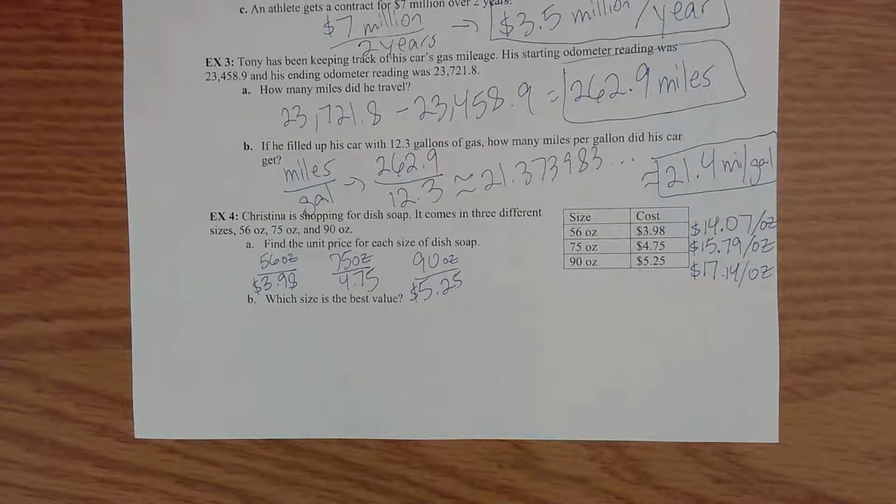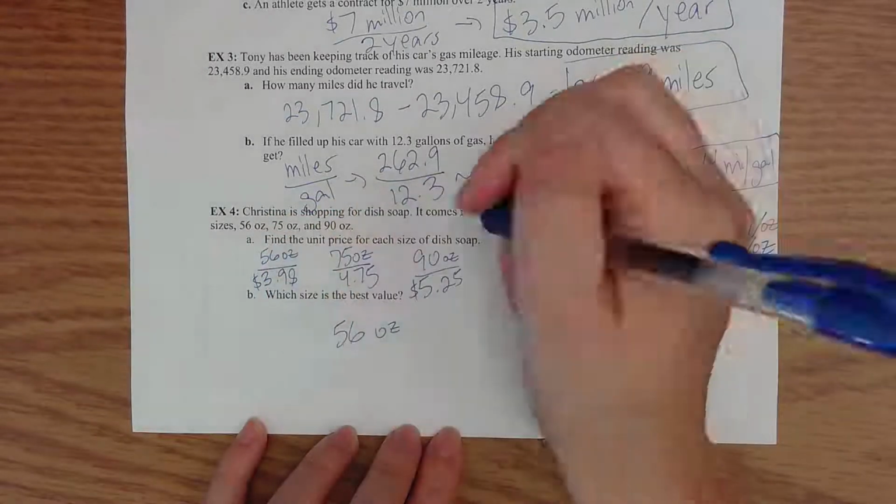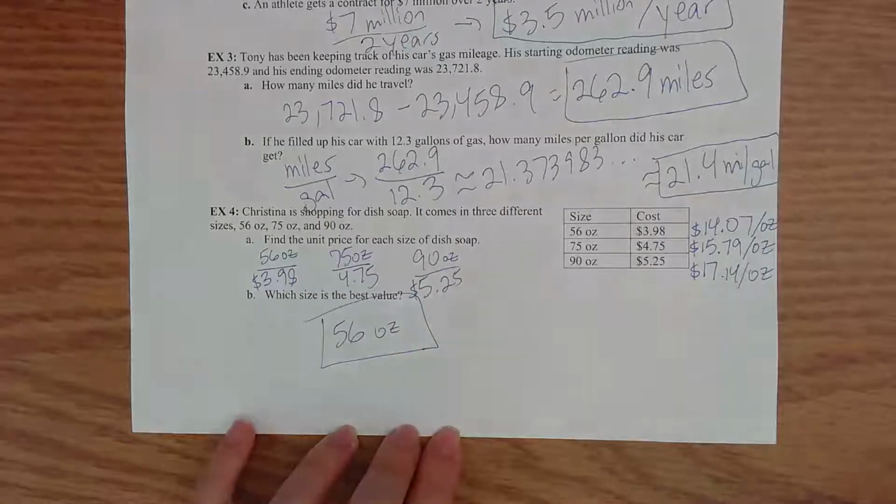Which size is the best value? Which one has the lowest unit price? It's actually the 56 ounce one, which is surprising. Okay, so the 56 ounce bottle of dish soap was actually the better unit price.